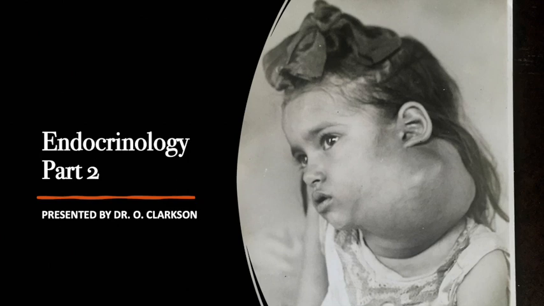Remember what the chopstick sign was when we talked about electrolyte imbalances? That's when you tap on the patient's cheek. And when you do so, it's going to force them to grimace. They're going to grimace. Their eyes are going to squint. That's going to be the chopstick sign.